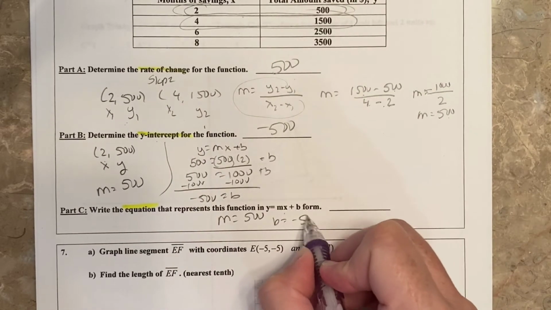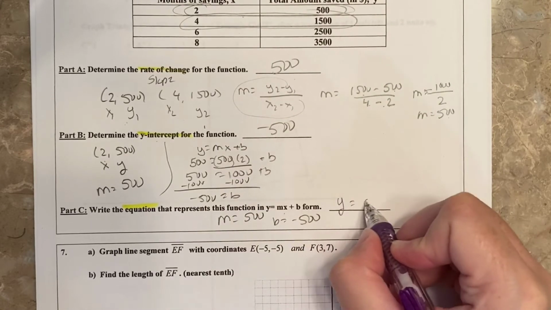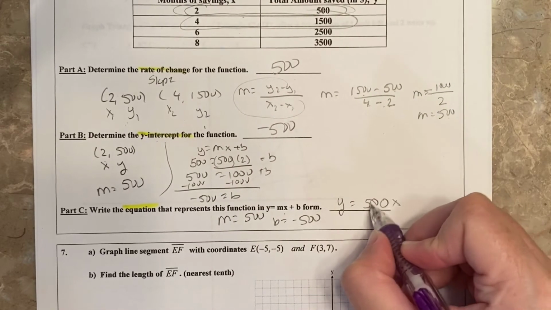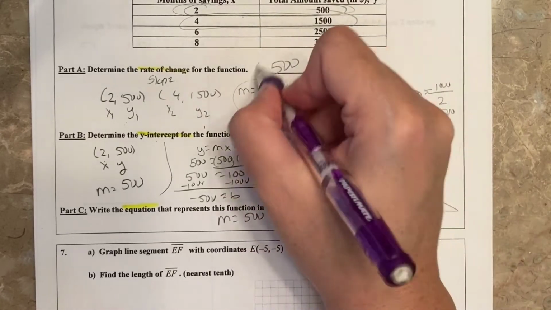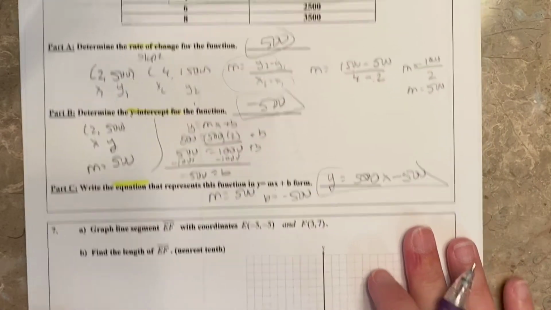B from the second step is negative 500. Put them together, and you get your equation: y equals 500x minus 500. And number 6 is done.